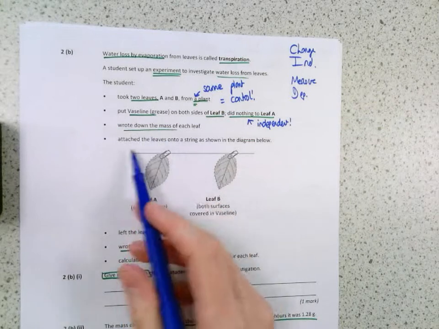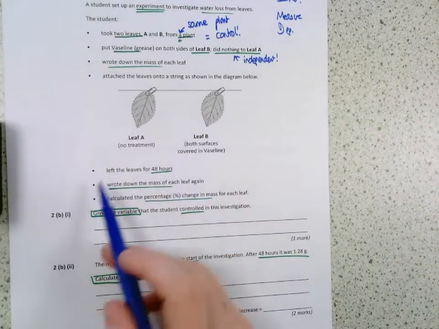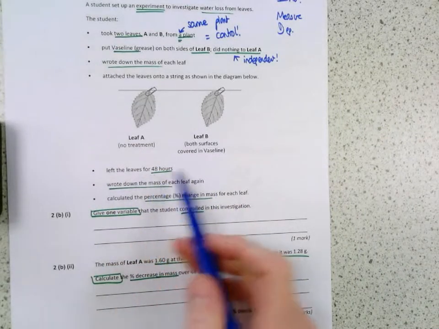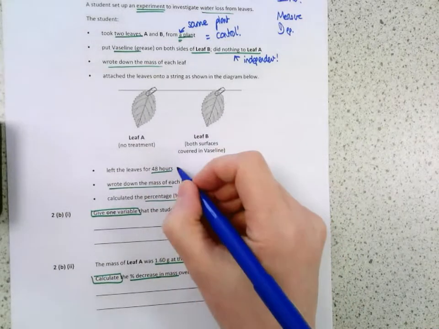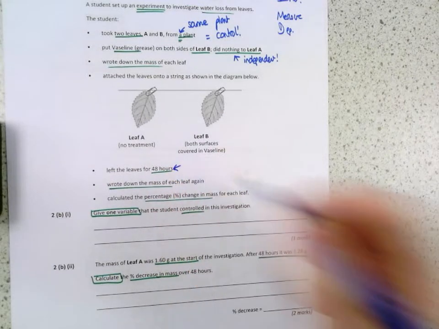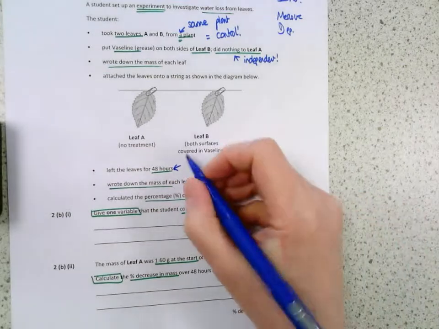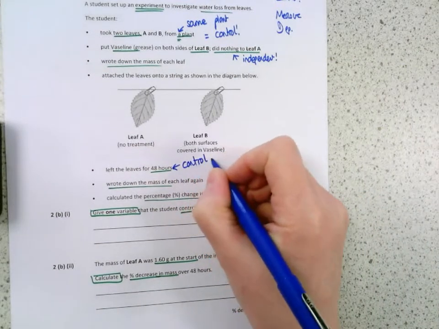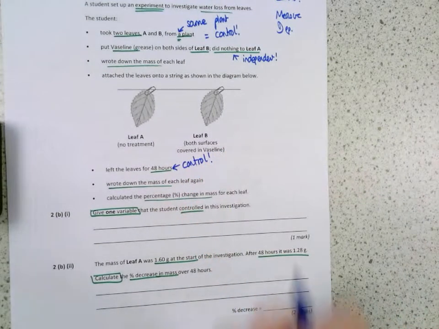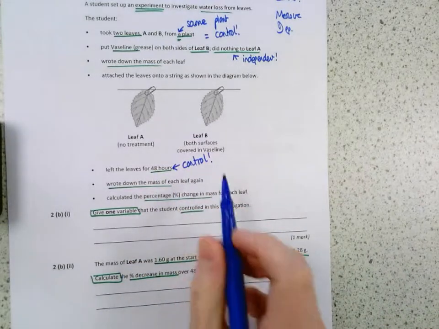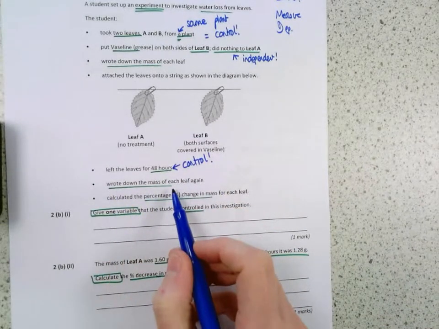So I know what I'm thinking. Attach the leaves onto a string, fine, there they are. Left the leaf for 48 hours. Why have they told me that? That is useful information. Is it something they've measured? Is it something they've changed? No, it is something they have controlled. They have kept it the same, both leaves for the same amount of time. It's a control variable.